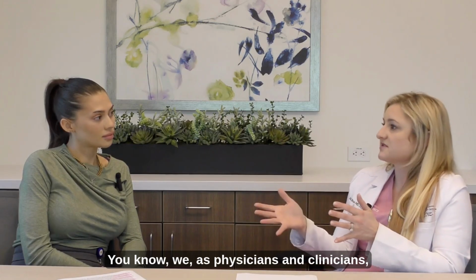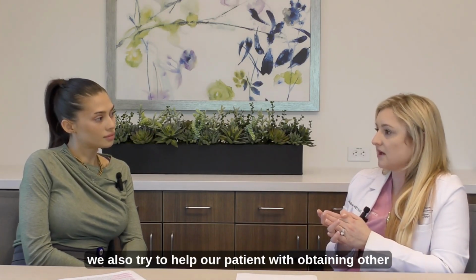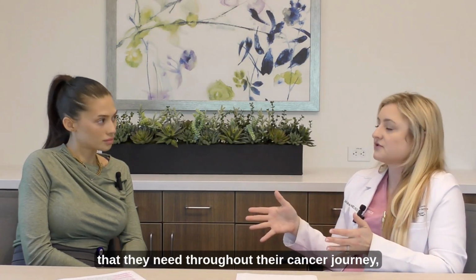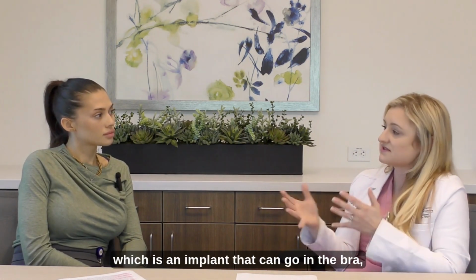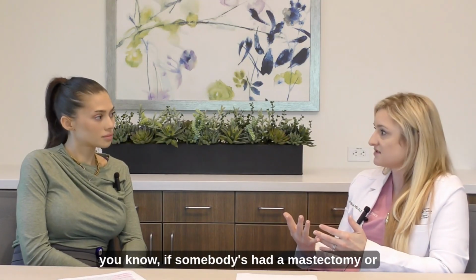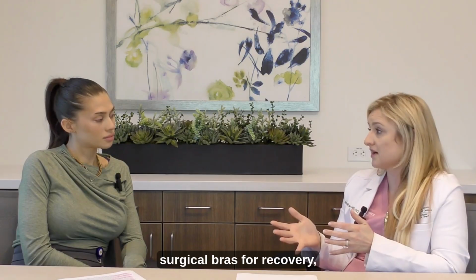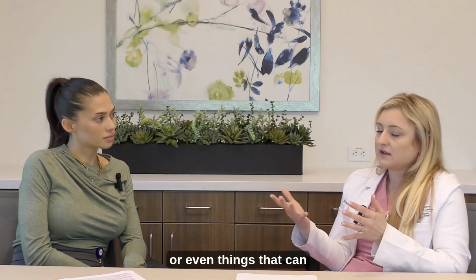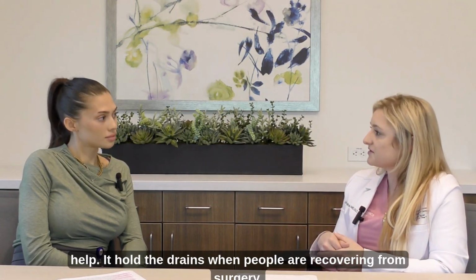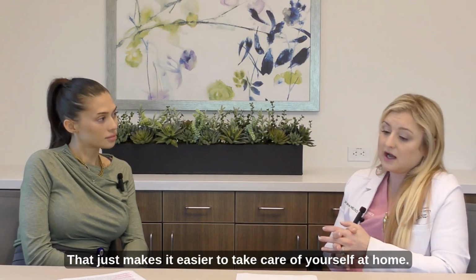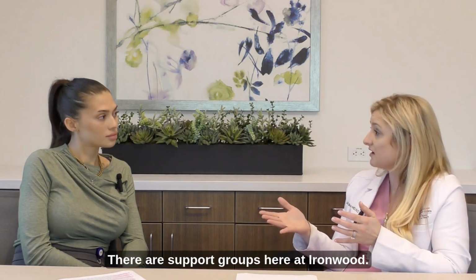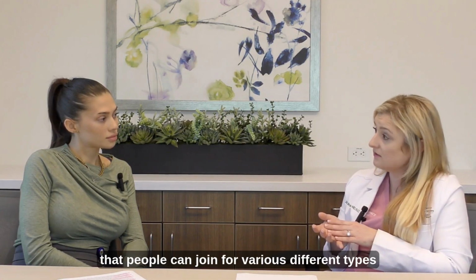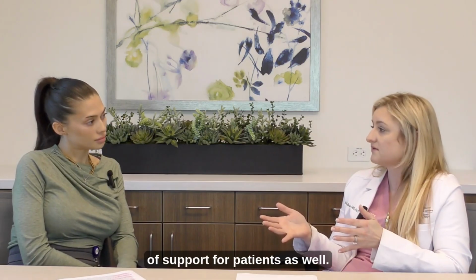We, as physicians and clinicians, also try to help our patients with obtaining other things that they need throughout their cancer journey, like prostheses, either cranial prostheses, which is a wig, or breast prosthesis, which is an implant that can go in the bra if somebody's had a mastectomy, or surgical bras for recovery, or even things that can help hold the drains when people are recovering from surgery. That just makes it easier to take care of yourself at home. So, we try to support them in that way as well. There are support groups here at Ironwood, both in person or virtual, that people can join for various different types of cancer, and that can create that community of support for patients as well.